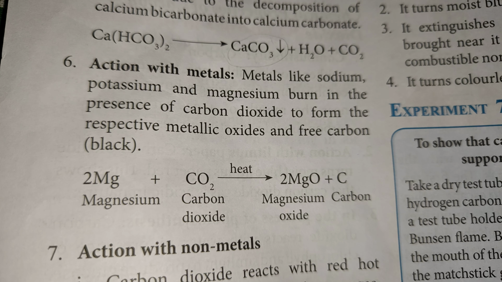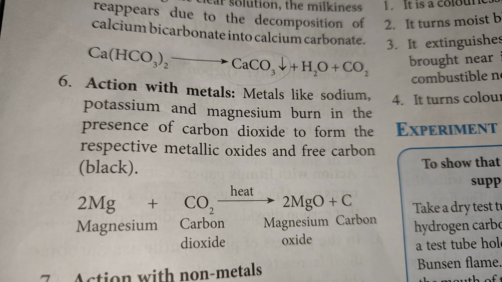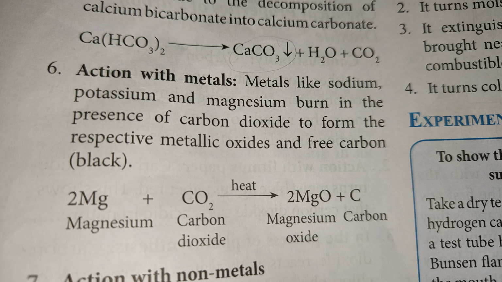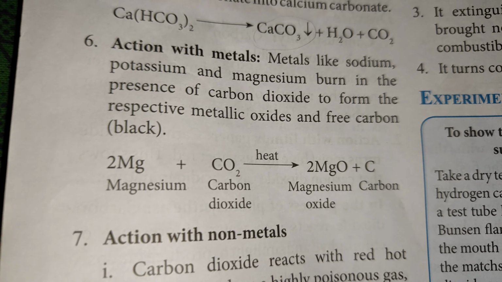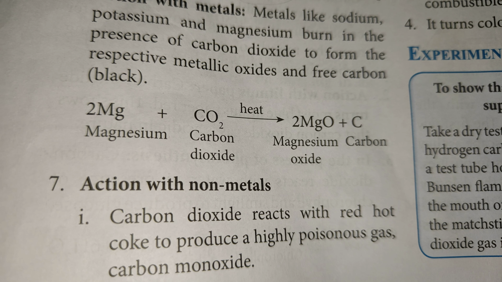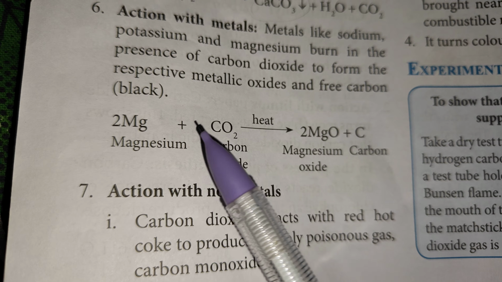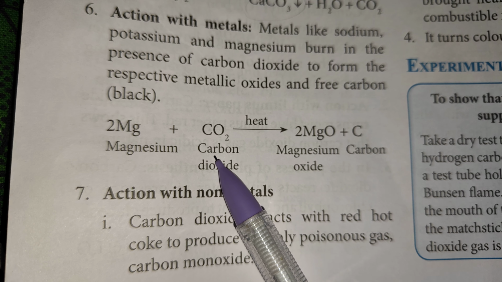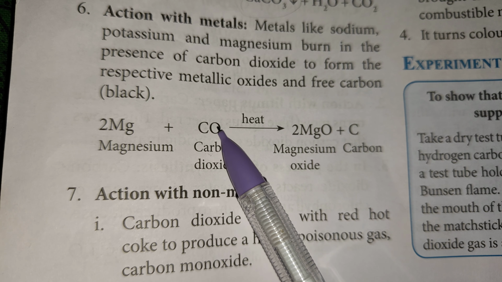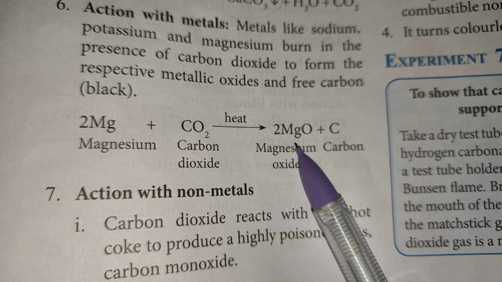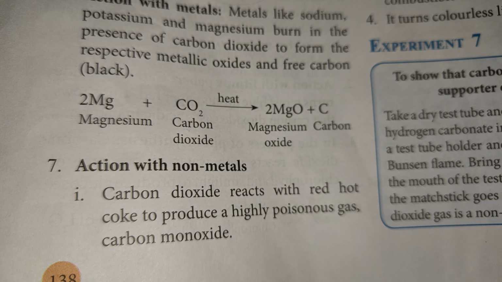Action with metals. So students, metals like sodium, potassium and magnesium burn in the presence of carbon dioxide to form their metallic oxides, and free carbon is also formed. Students, as you can see, magnesium is here, carbon dioxide is here. When they are heated, this oxygen atom will combine with the magnesium. Metallic oxide will be formed and free carbon.